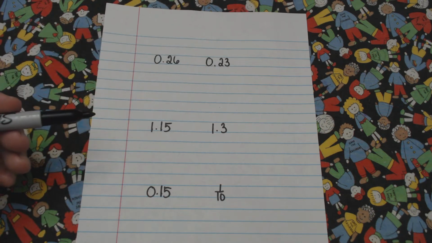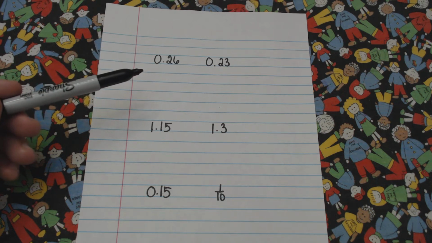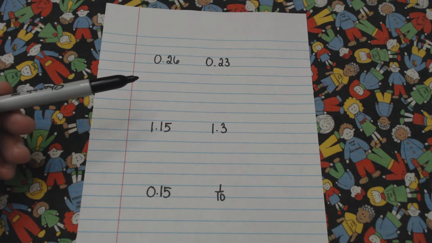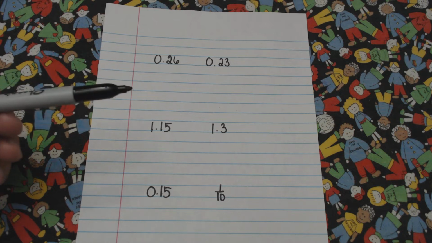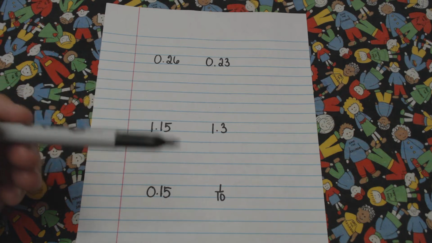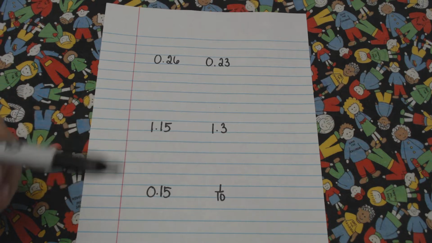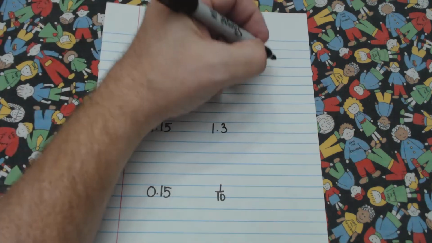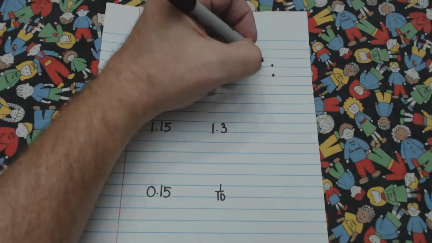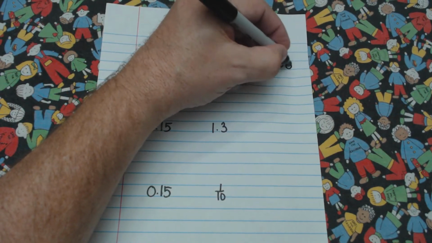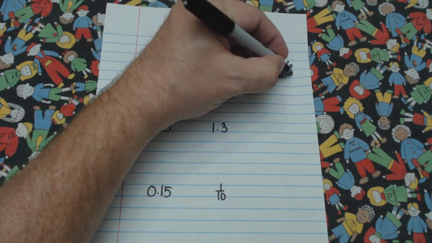Now when you read them aloud, it should be pretty evident that 0 and 26 hundredths is larger than 0 and 23 hundredths. However, we are going to work through the paper end of this because we're going to get more difficult comparison problems down the road, and it would be good to have the method in place. So we line up the decimal points. Off to the side, I'm going to draw 2 decimal points. I'm going to write our numbers in order and keep all the place values in order.